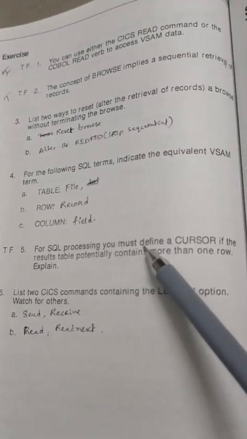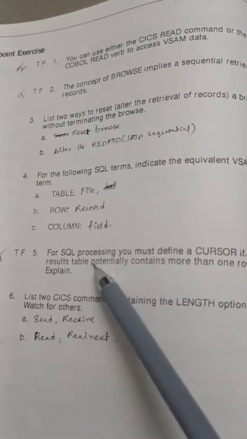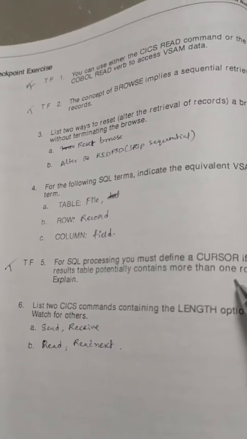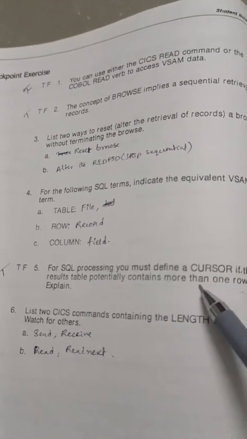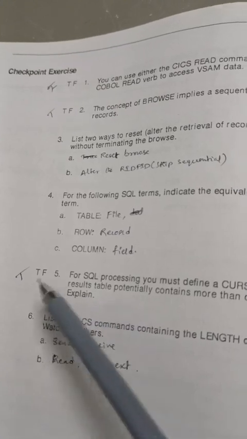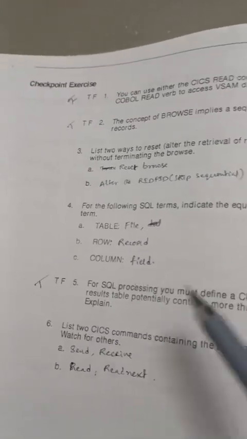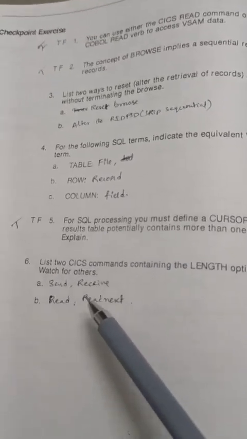Next question. For SQL processing, you must define a cursor if the result table potentially contains more than one row, explain. Yes, we have to define the cursor declaration in the working storage section.